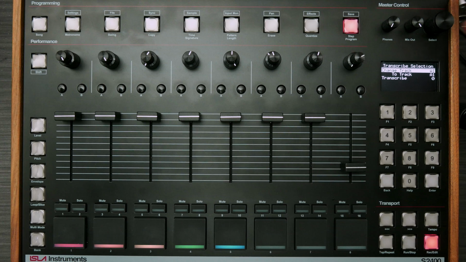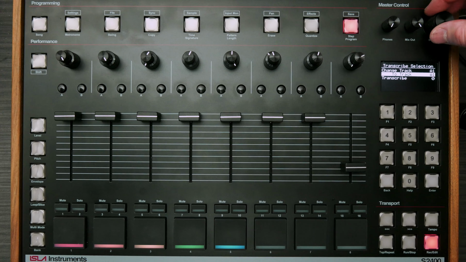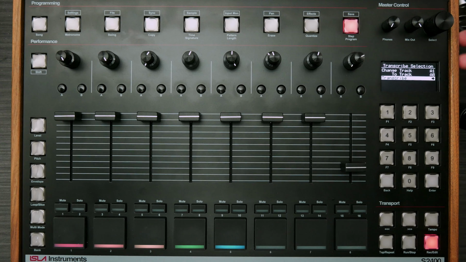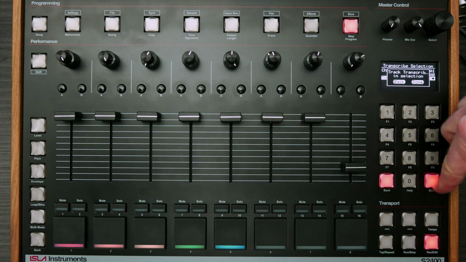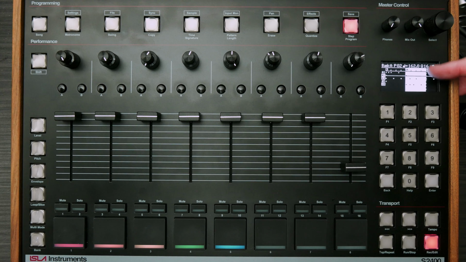Transcribe is a useful function that allows you to move notes from one track to another. You can do this in the paste window, but it's also available here in a slightly different format. So, for example, if I want everything on A1 to now be on track A8, I hit transcribe, and you can see there that everything on A1 is now empty, but those notes are now on A8.